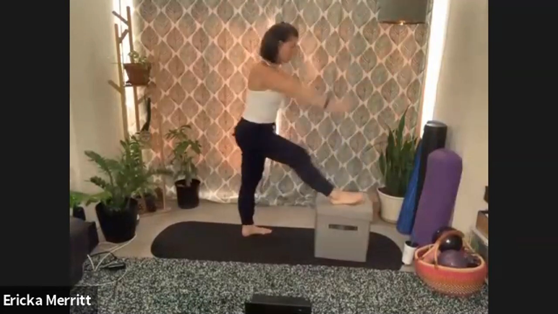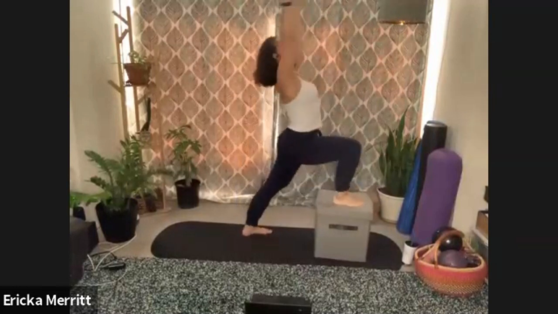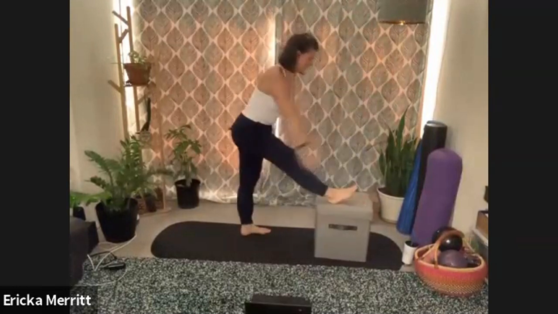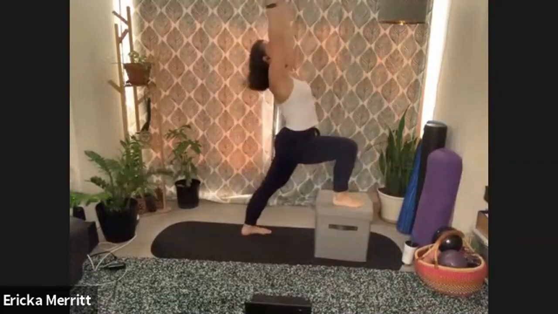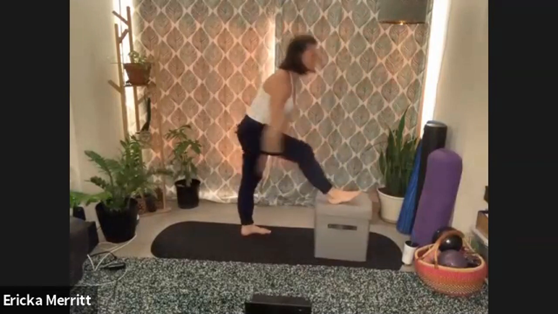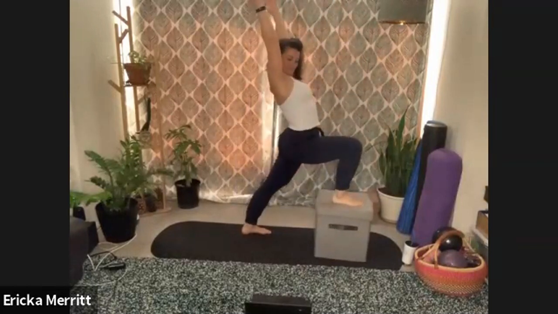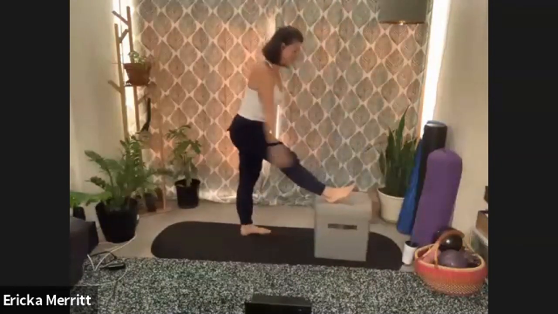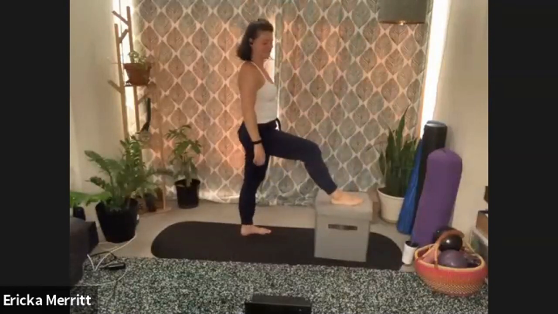Pelvis goes forward, arms drive up, eyes look overhead. For 3 more times. 1 breath per motion. Last time. And find stillness.